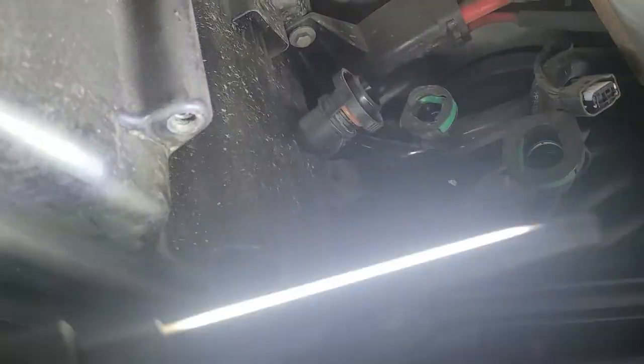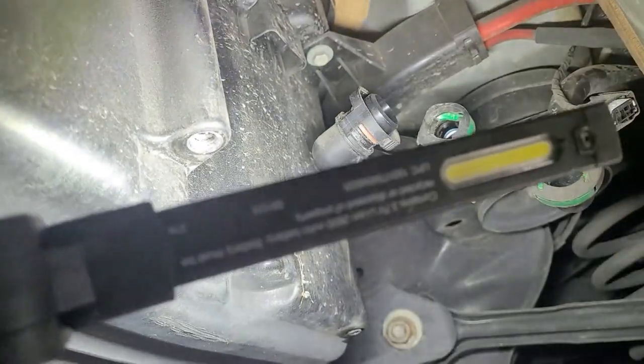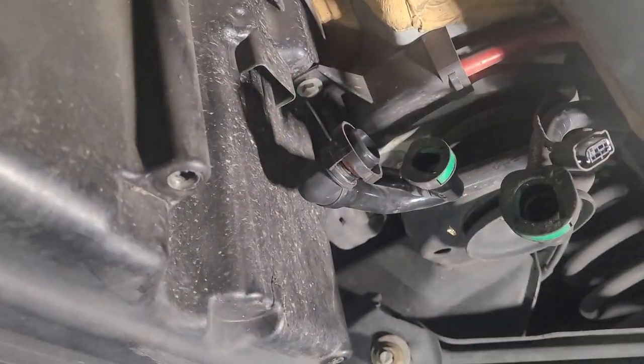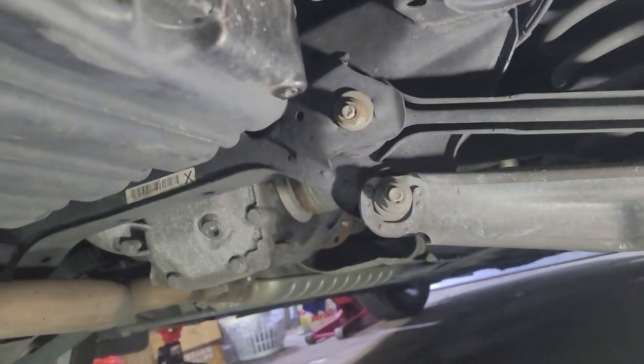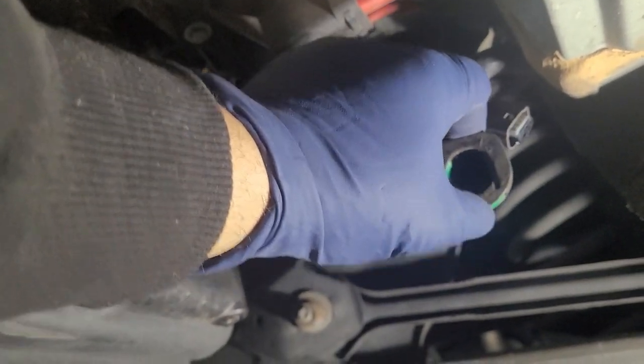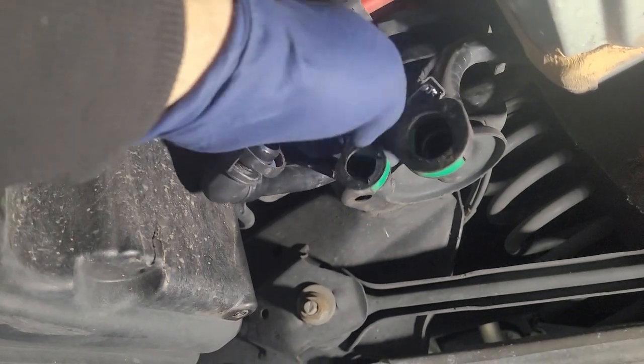Okay, anyway, I'm gonna undo this, guys, and I'll show you. I removed the pump itself. Now, how do I remove it? First, I disconnect this, guys. I thought there was gonna be gasoline, but I guess it's also just evaporation.